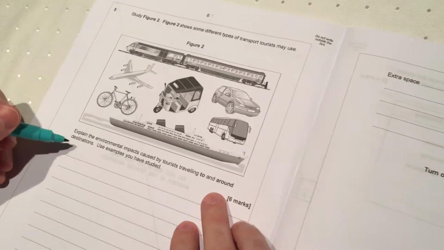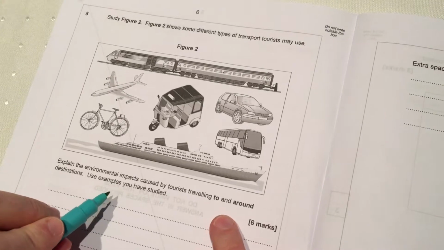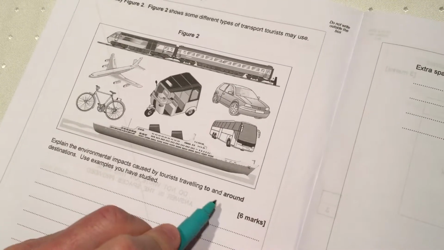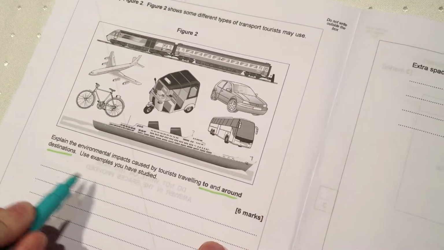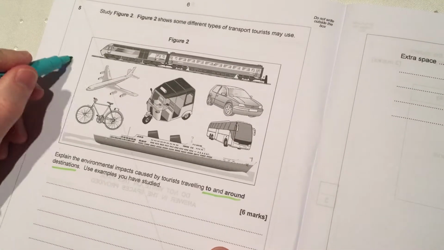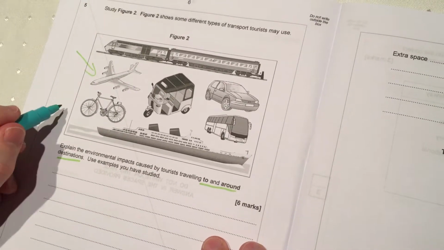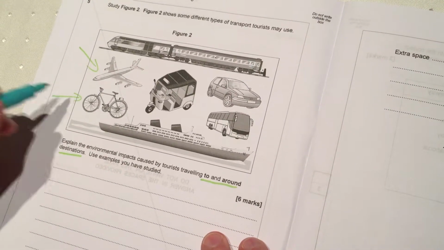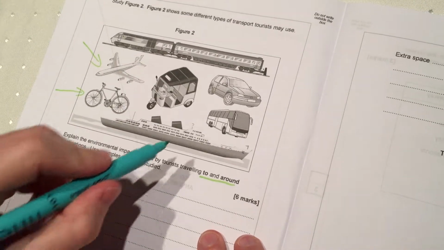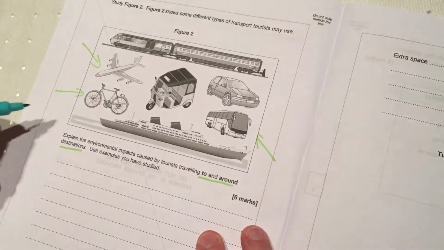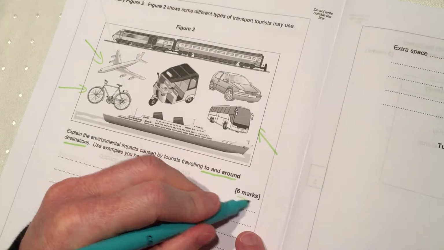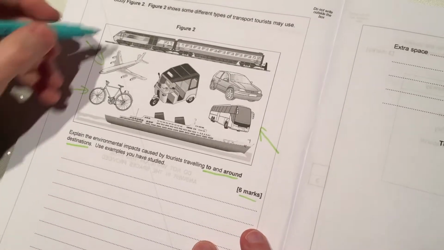Right, so question 5: explain the environmental impacts caused by tourists travelling to and around destinations. So I've basically got to think to myself, what environmental impacts do each of these have? So I could talk about why they have different environmental impacts. So I'm going to go for 6 marks. I'm going to try and make 4 points.